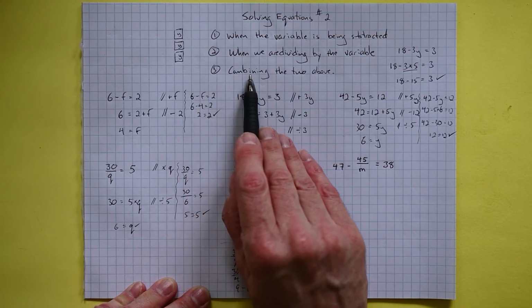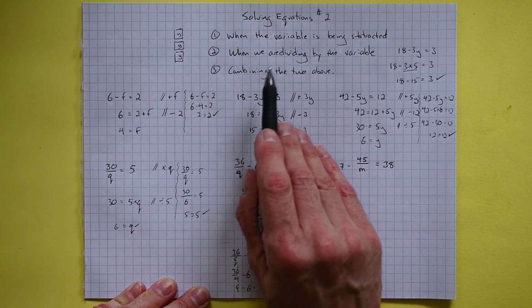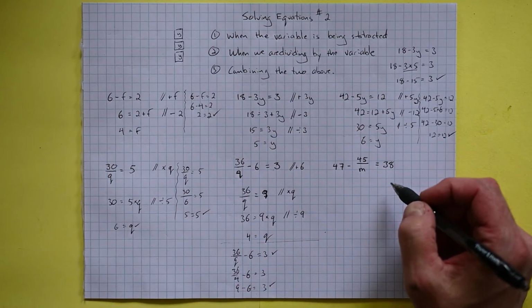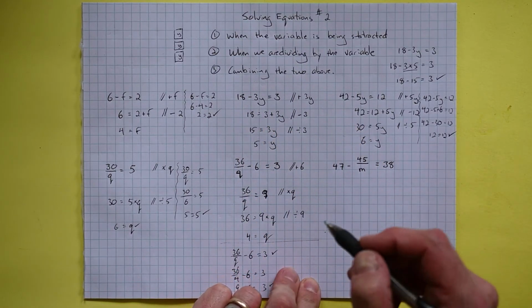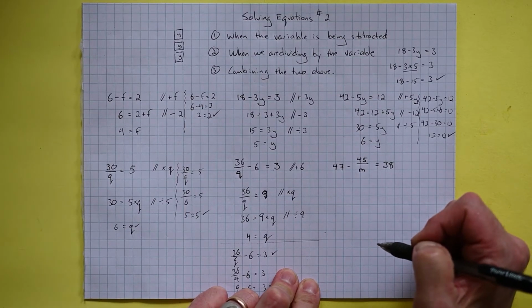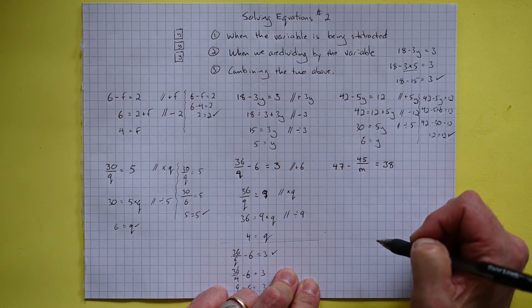And this brings us to our third part, which is combining both of these. So we'll do one of these over here. And again, go ahead and give it a shot with what you've learned so far. Pause the video, try it, and then see how you did. I'll do this solution fairly quickly again in the interest of time.